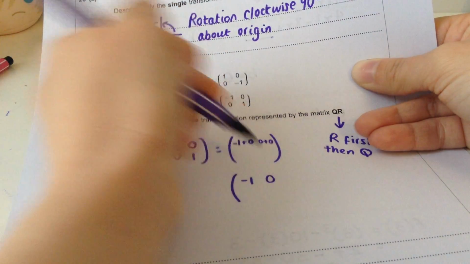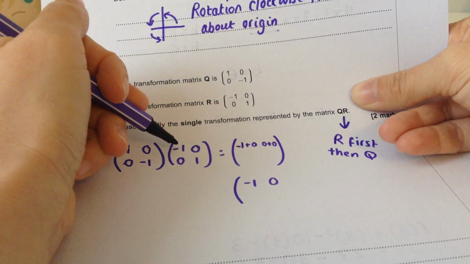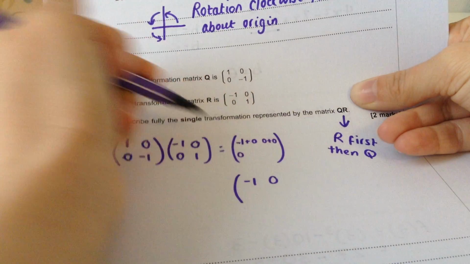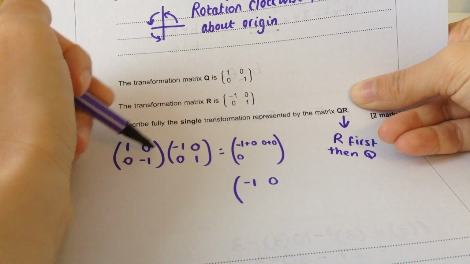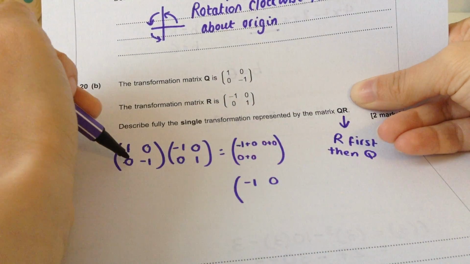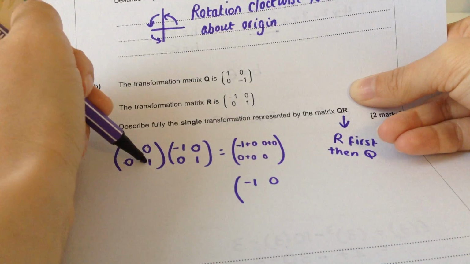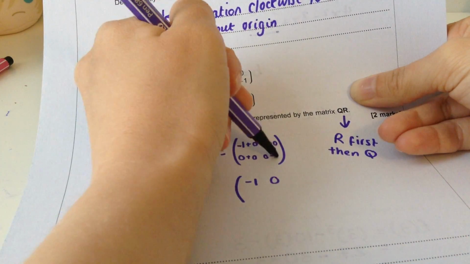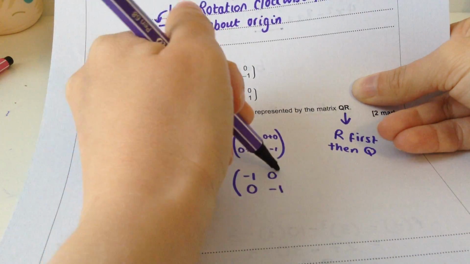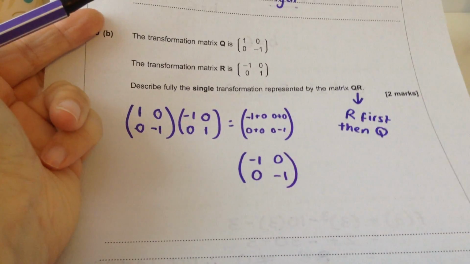So that's just 0. Then we've got 0 times minus 1, which is 0, and minus 1 times 0, which is 0. Then 0 times 0, which is 0, and minus 1 times 1, which is minus 1. So that is the multiplication of those two matrices.